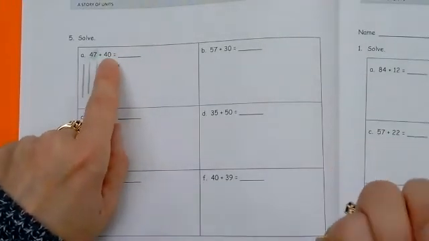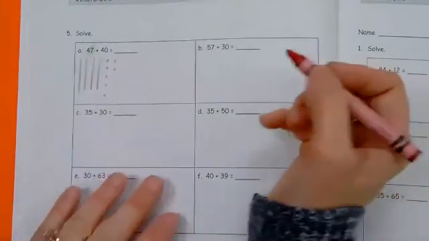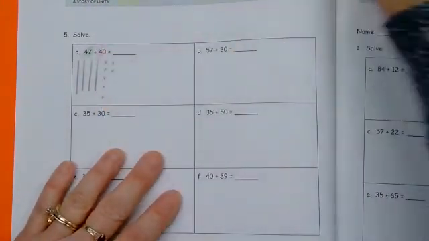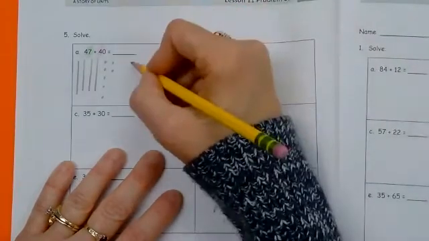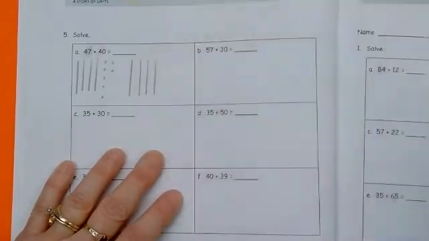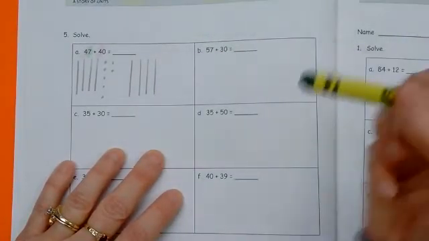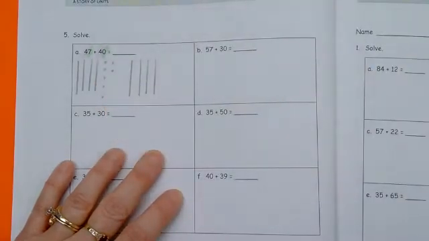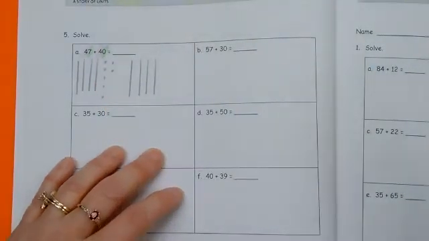Then go to the next number. What's this number? 40. And which number is in the tens place? The 4. So we draw 4 longs. Each long represents a 10. And what's the other number? It's a 0. 0 represents ones. Do we need to draw anything? No, 0 means nothing, right?